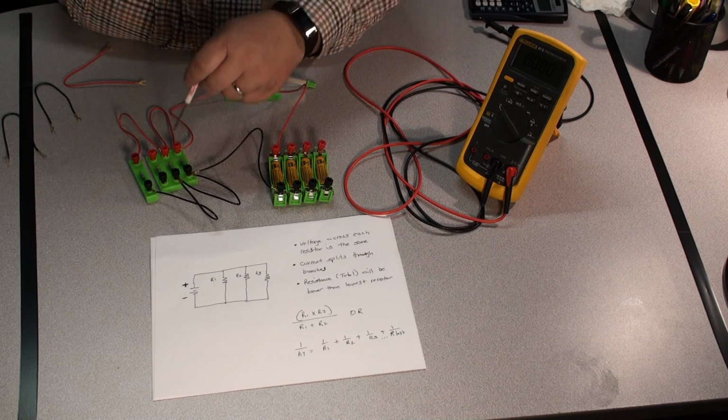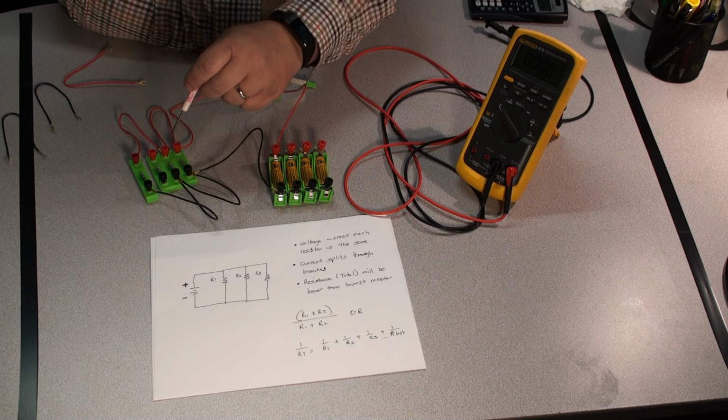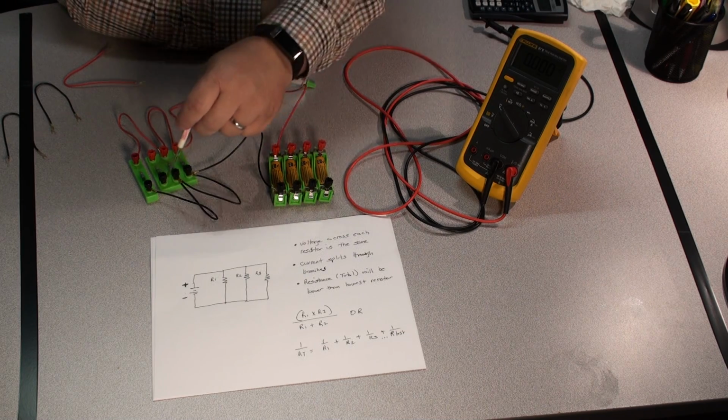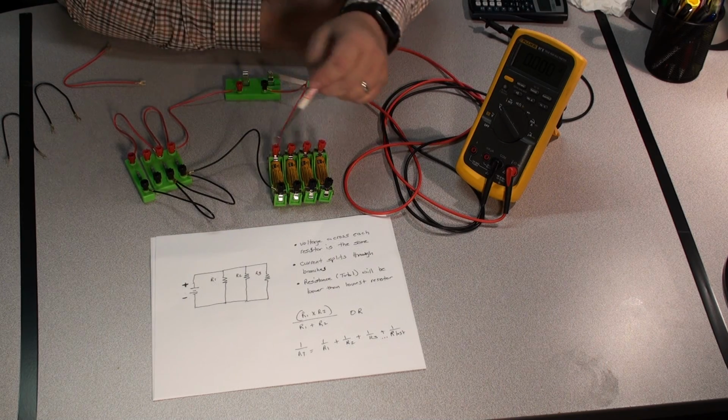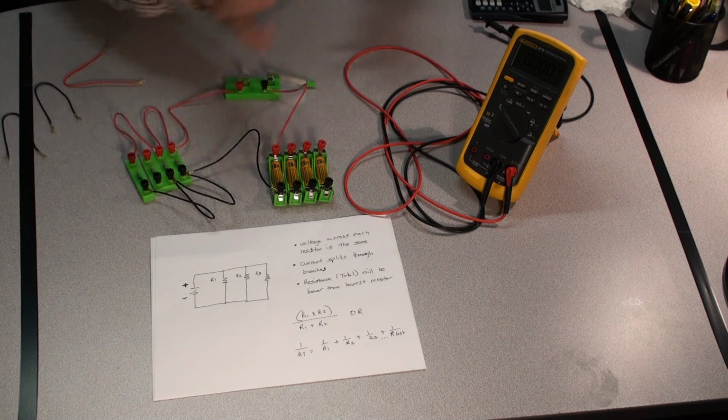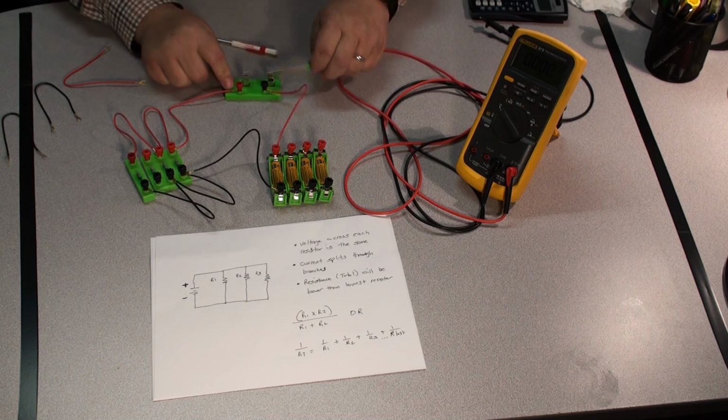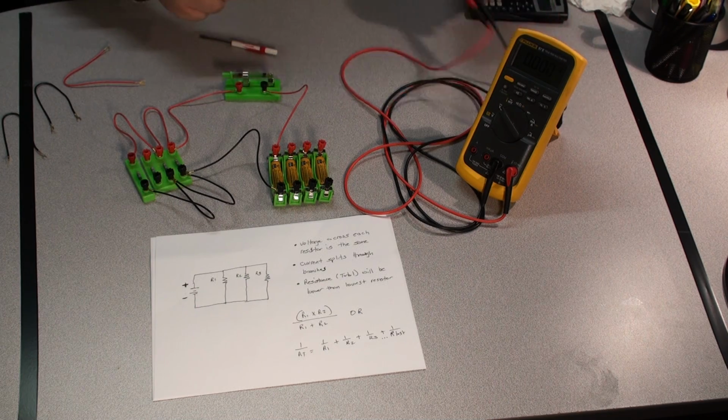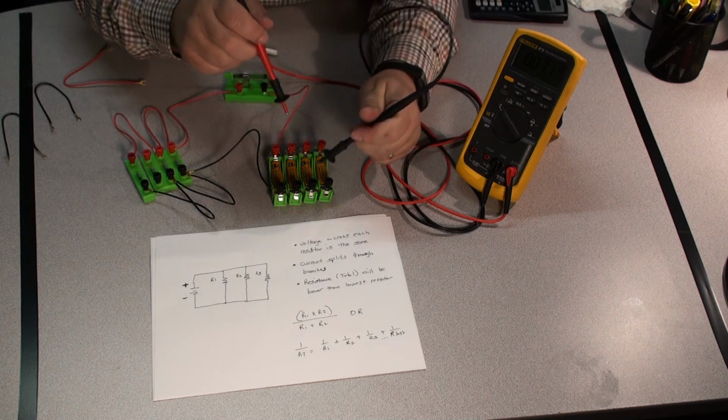So the source is feeding the top of R1, R2, and R3, and that's positive. And then the bottoms are all tied together, and that goes back to negative. So it's exactly as our schematic is. And I'm going to close it, and we're going to read source voltage here.